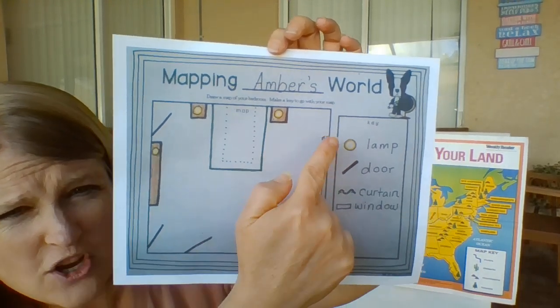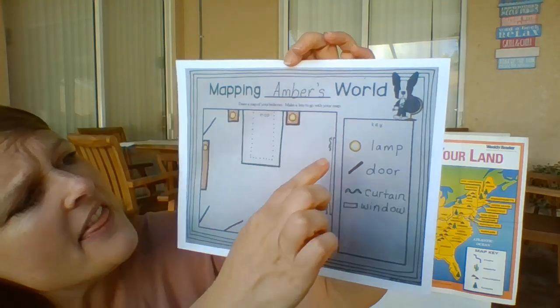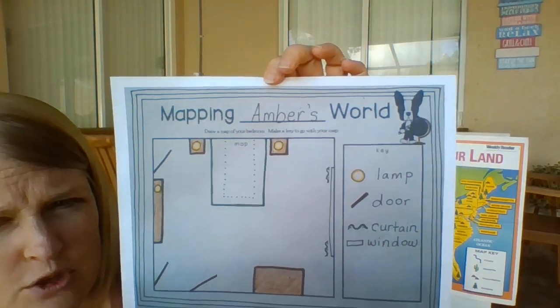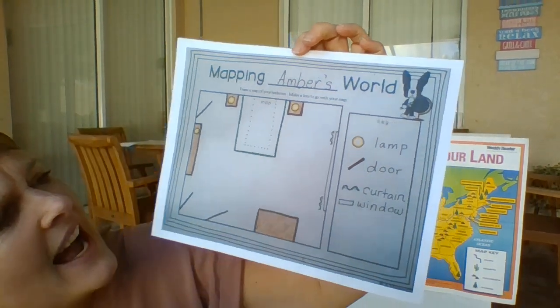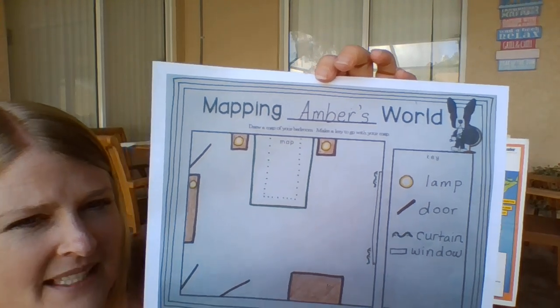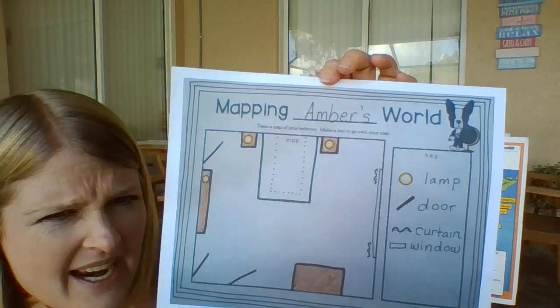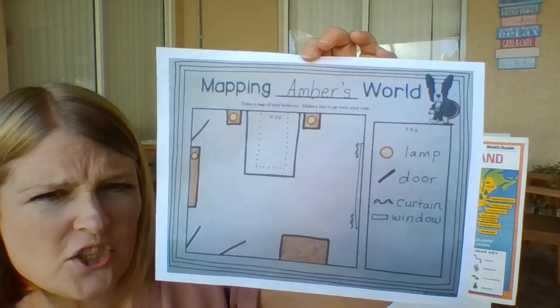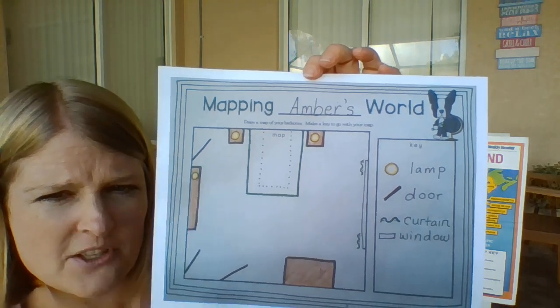and she used a map key to show you the things in her bedroom. So when I look right here, I see these round circles with the yellow on the inside. Those are lamps in the bedroom. So now I know what those 2 circles are on each side there of what I'm assuming is her bed, that those are lamps. Then I look at the map key and I see this symbol right here, and that represents a door.